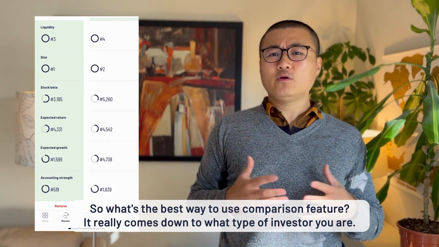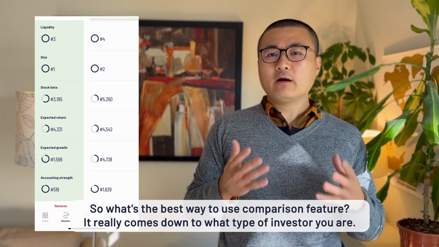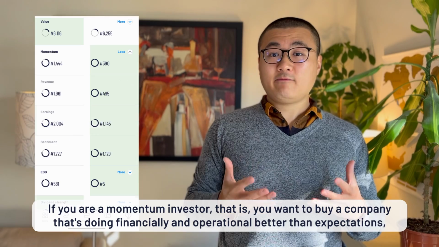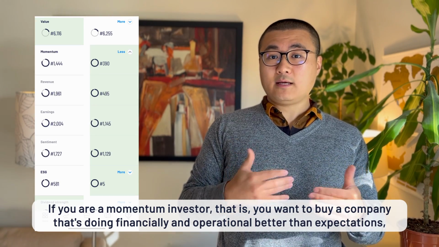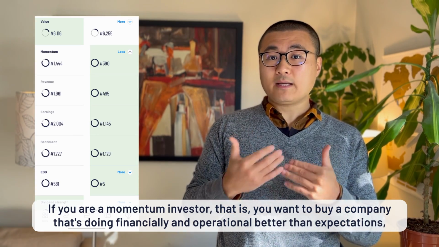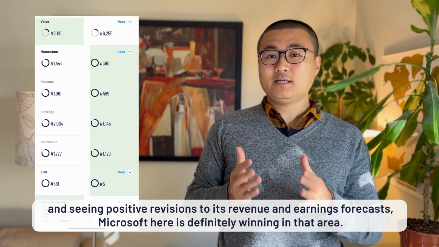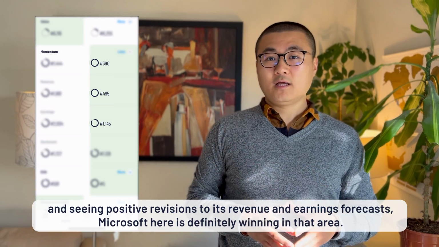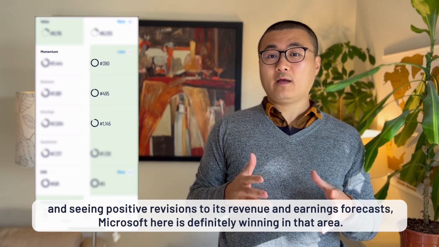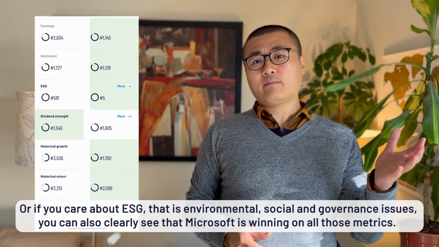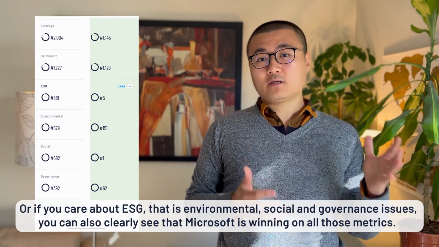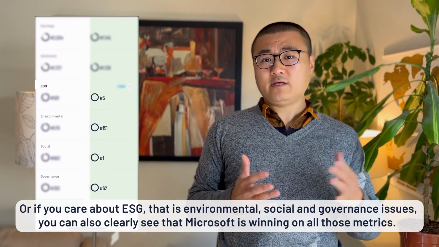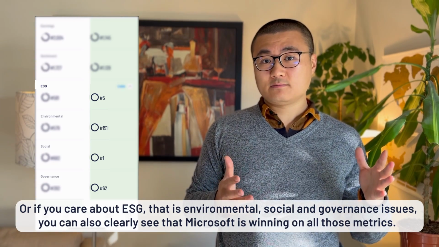So what's the best way to use the comparison feature? It really comes down to what type of investor you are. If you are a momentum investor, that is, you want to buy a company that is doing financially and operationally better than expectations and seeing positive revisions to its revenue and earnings forecasts, Microsoft here is definitely winning in that area. Or if you care about ESG, that is environmental, social and governance issues, you can also clearly see that Microsoft is winning on all those metrics.